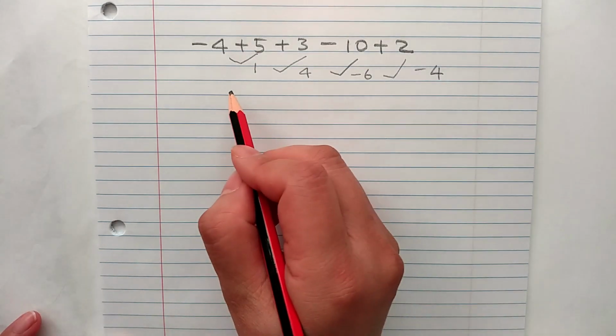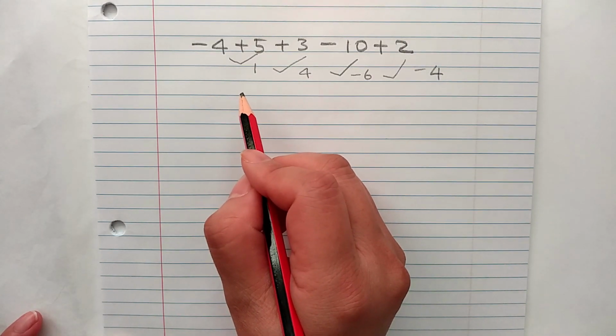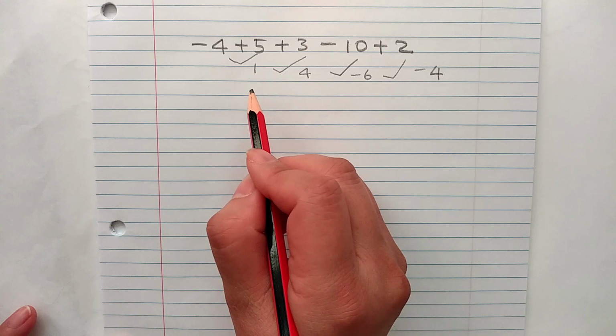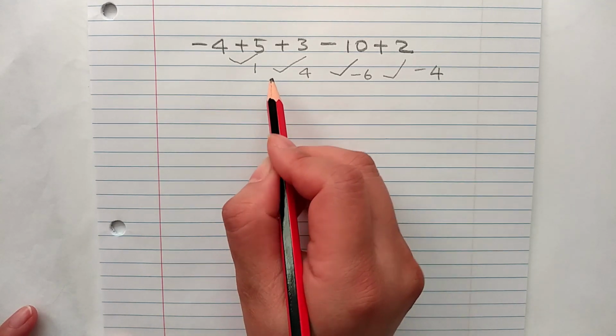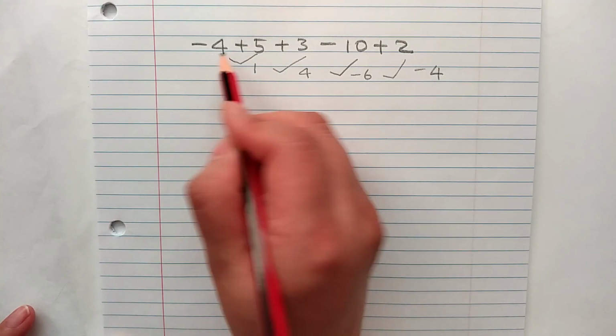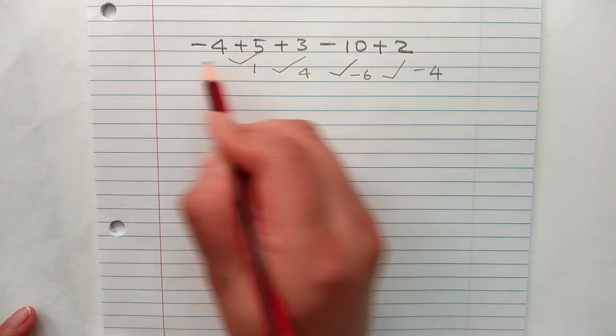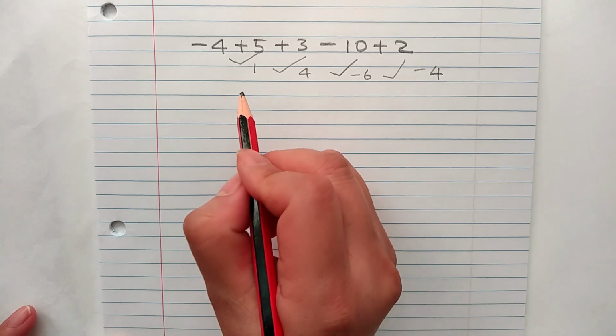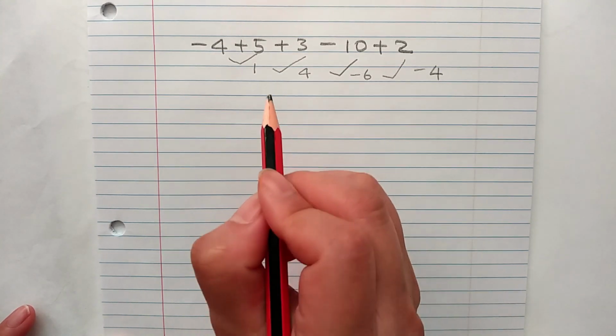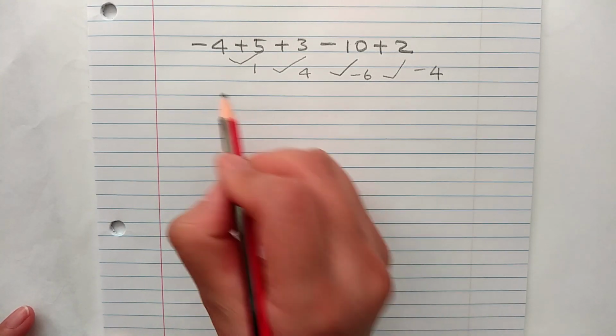Or, when there are only additions and subtractions, then you can move the numbers around. I want to move negative 4 to the end near negative 10, and I want to move 2 to the front here. When you do that, make sure you bring the sign in front of the number with it.